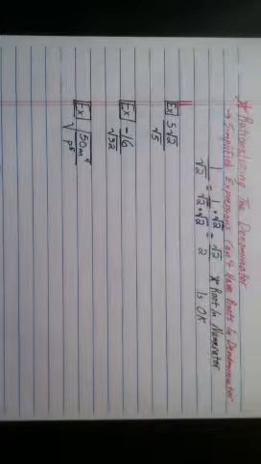We are allowed to give a final answer that has a root in the numerator. It seems a little weird, maybe a little dumb, but it's just something in math that we always have to follow when giving our final answers.